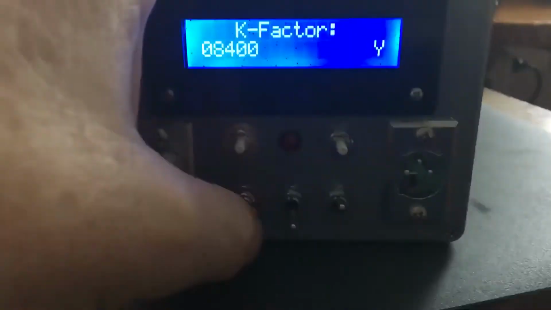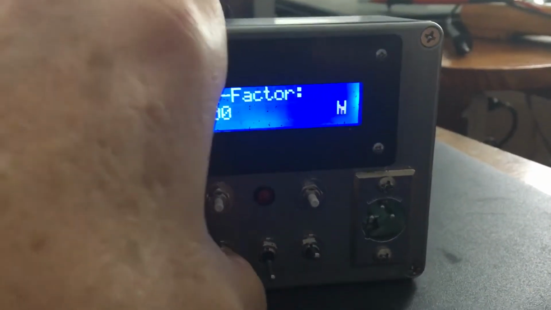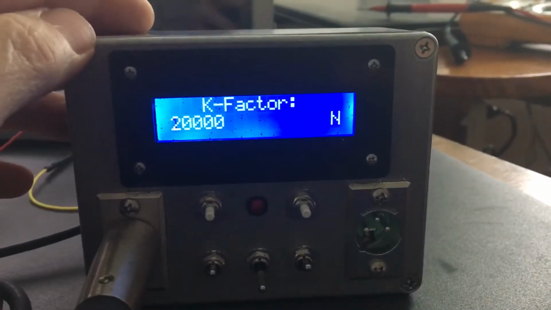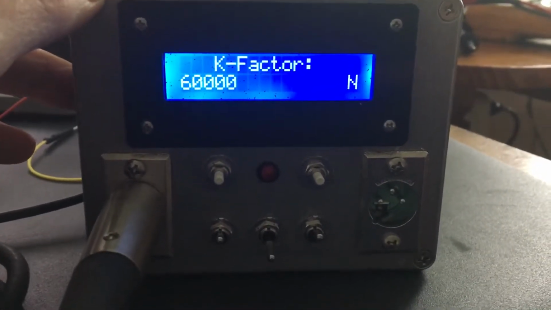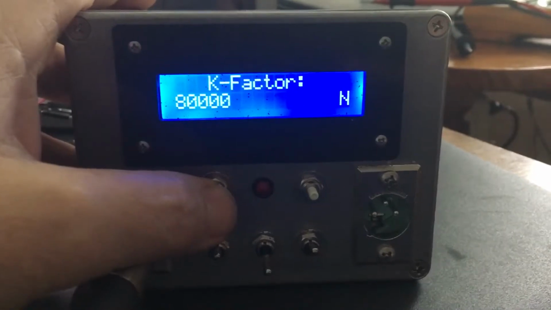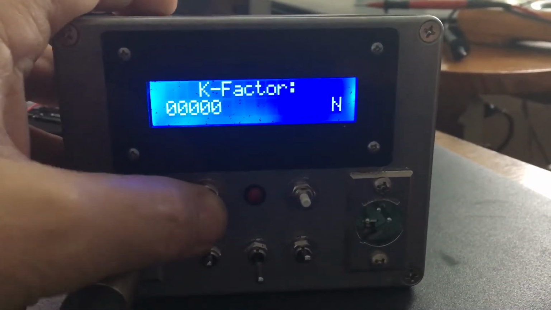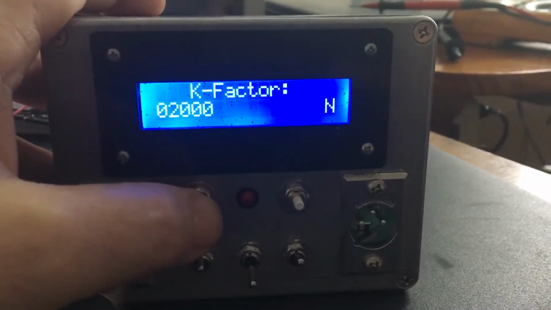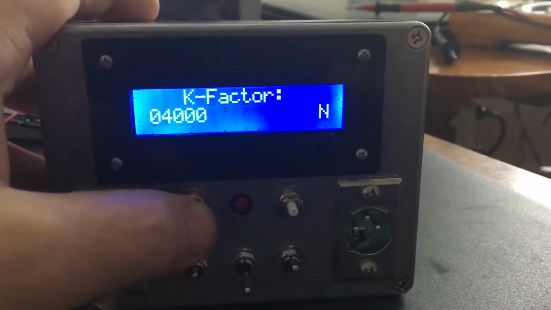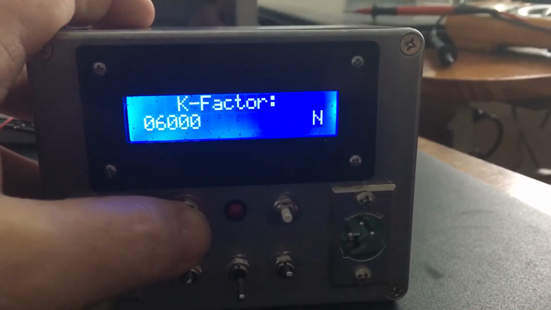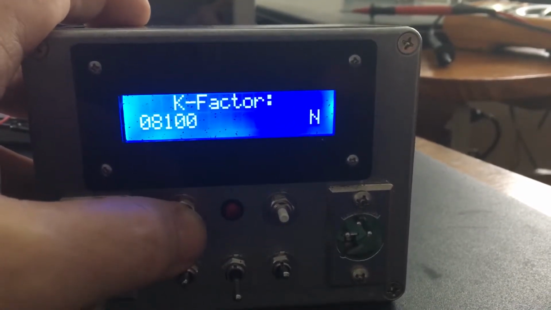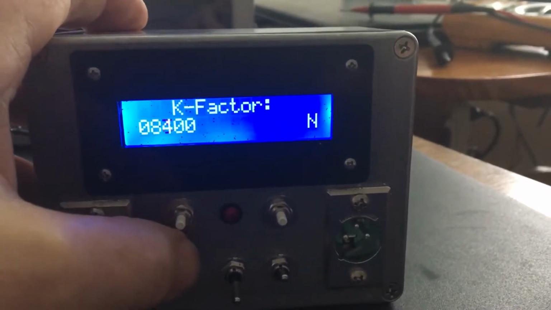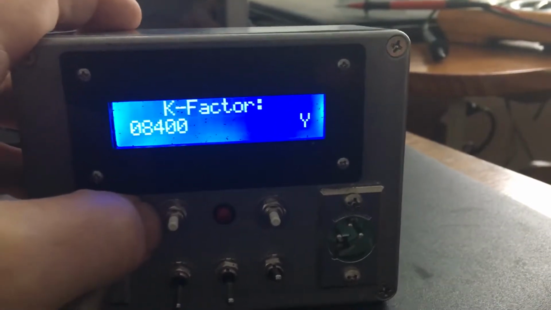So anyway, to edit the K-factor, you flip the program switch up, bottom left, and when you get to the point where you want to jump to the next digit, you hit the enter button. And when you're done, flip the program switch down.